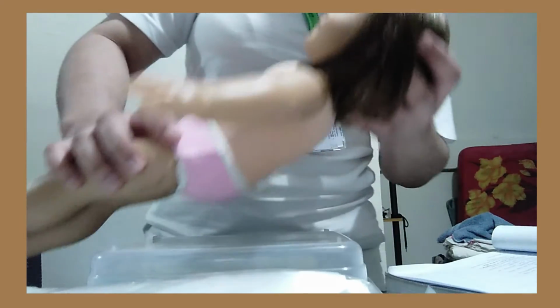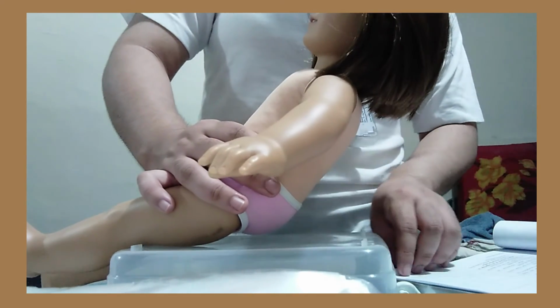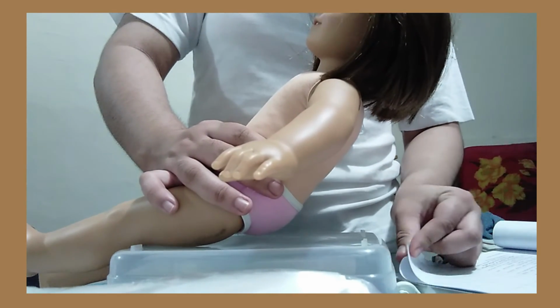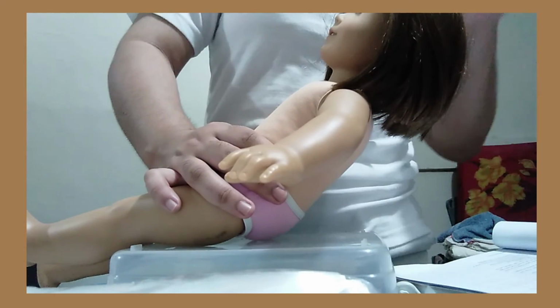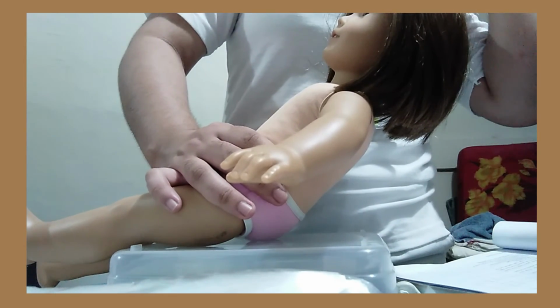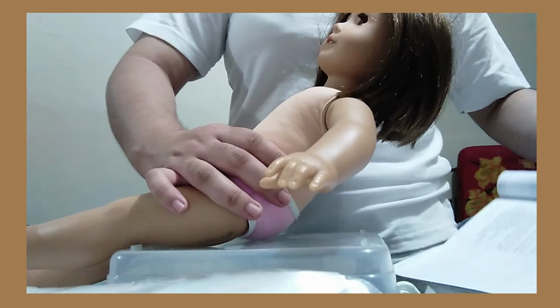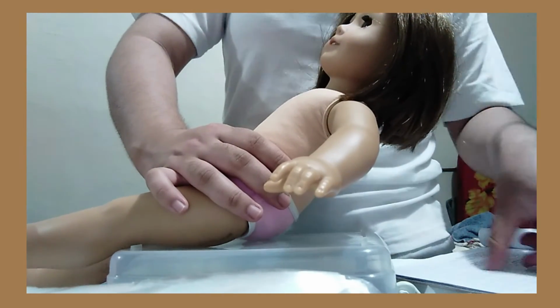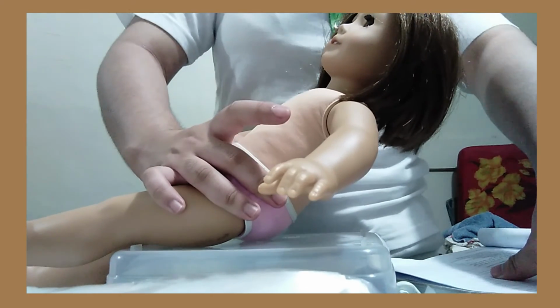So now we're gonna be palpating the breast for masses, tenderness after inspecting them for any discharge of the nipples. So together, we're gonna be palpating the areola and nipples for masses naman.